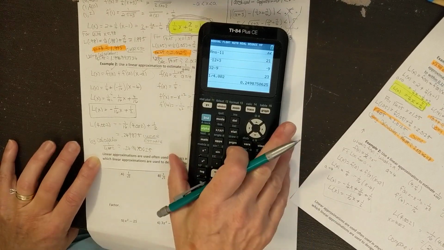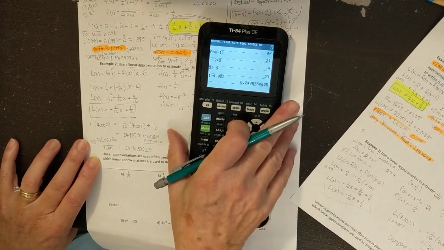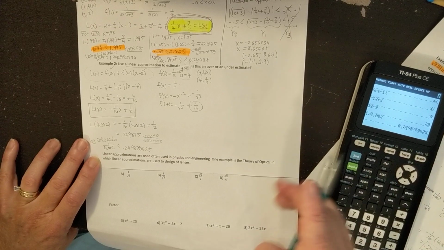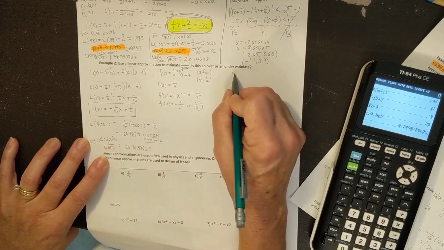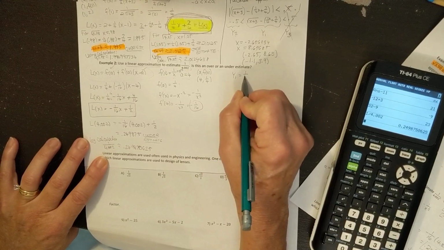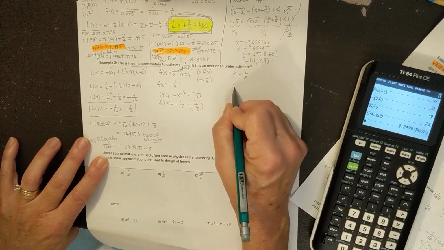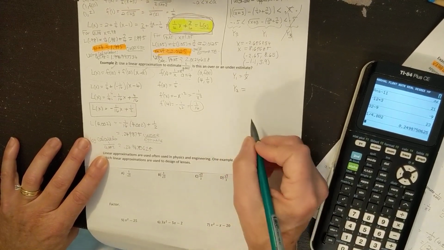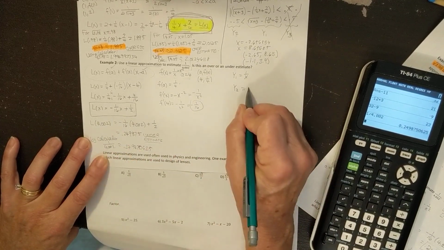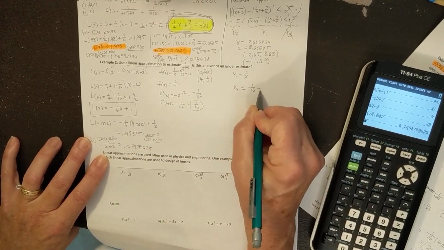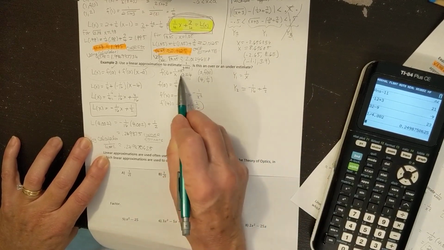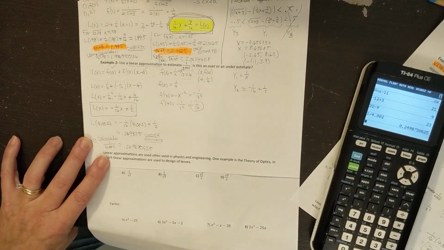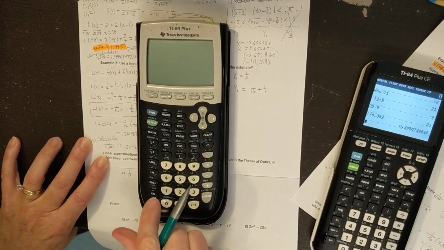I have one other thing I wanted us to do, which I didn't put on the sheet. I'm going to draw the function. I'm going to put the function in my calculator, 1 over x, and then I'm going to put the tangent line in my second graph. It's going to be negative 1 over 16 x plus 1/2, and I just want to look at the function and the tangent line and see if it's close at 4, which it should be.